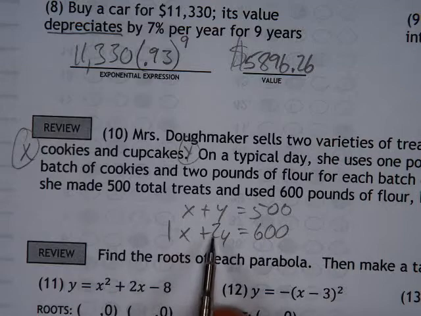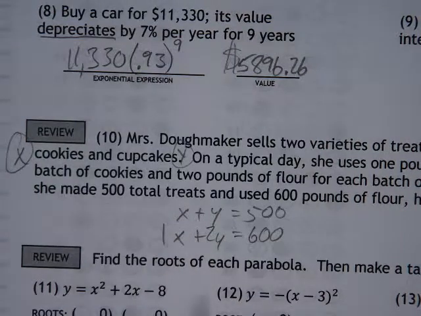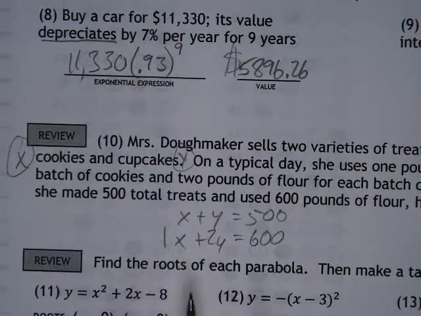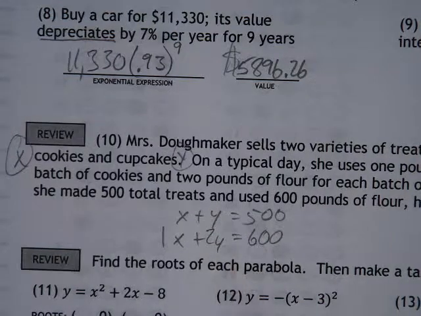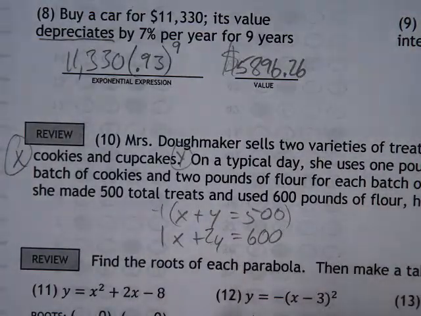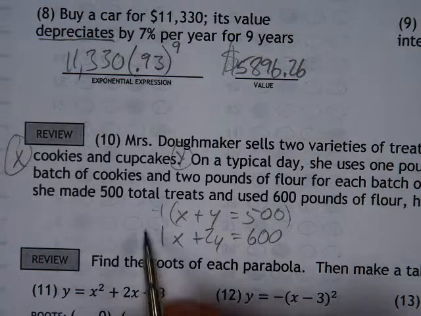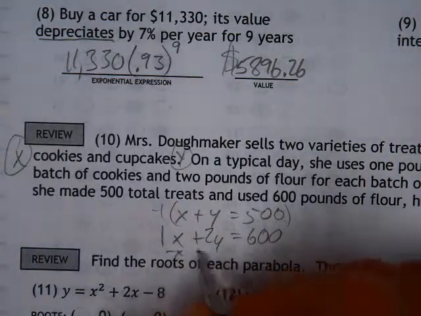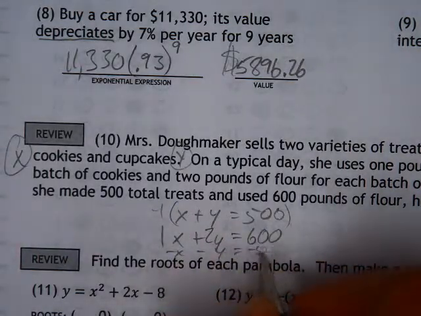Now, I guess that could be an argument that x represents the number of cookies, so this wouldn't necessarily be entirely accurate in terms of the number of, but this is the way it's set up. We're going to multiply by a -1, and that gives us a negative x minus y equals negative 500.